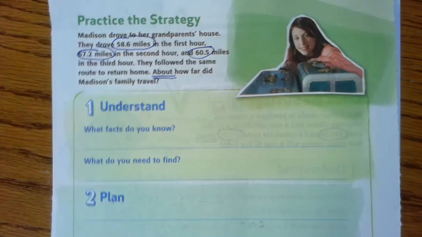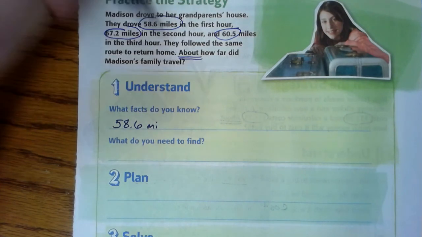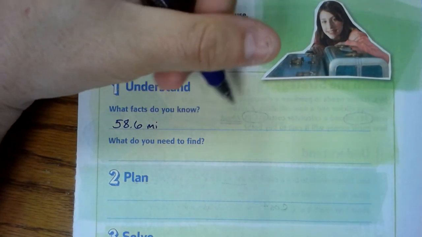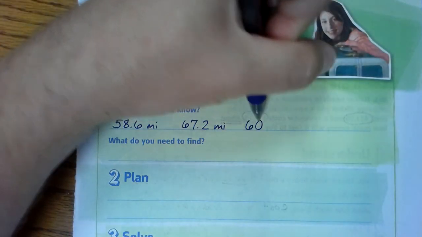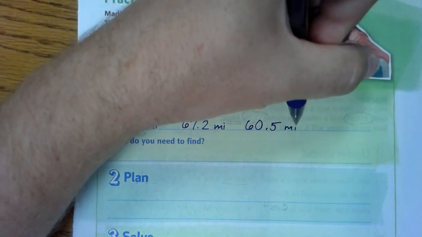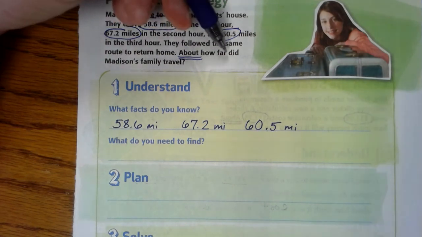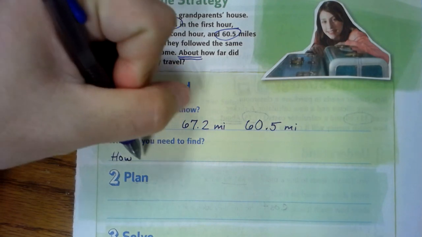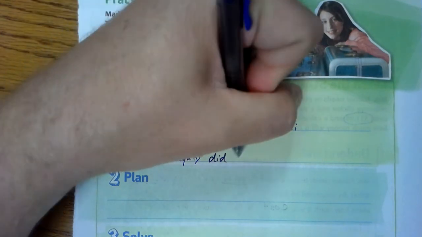So what facts do we know? Well, we know that she drove 58.6 miles. She drove, what was that, 67.2 miles. And then she also drove 60 and 5/10 miles. The family did. So, what do we need to find out? Well, it says right here at the last, about how far did they travel. So, how far roughly did they travel? Question mark.